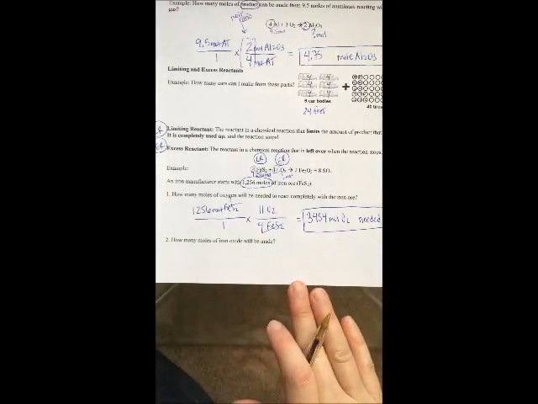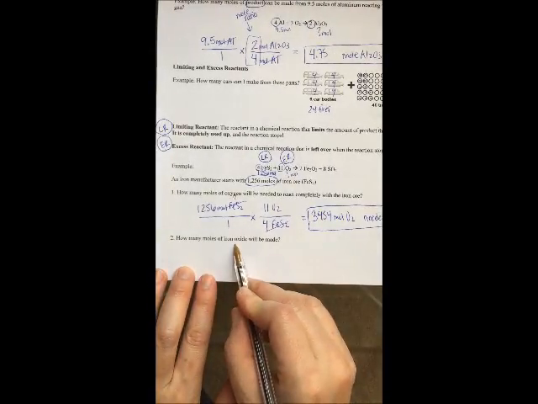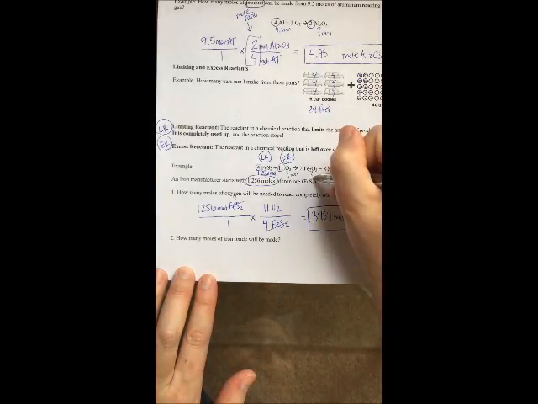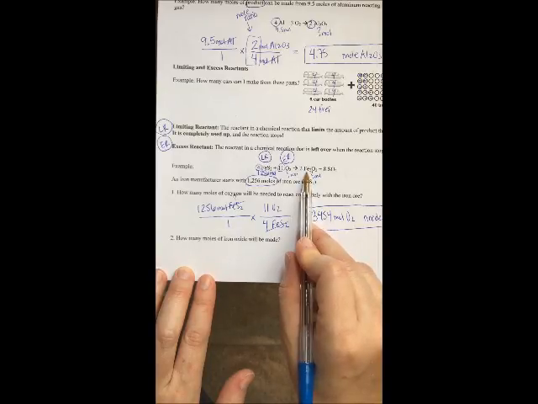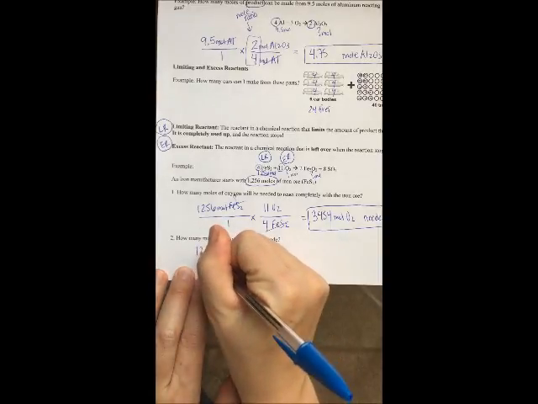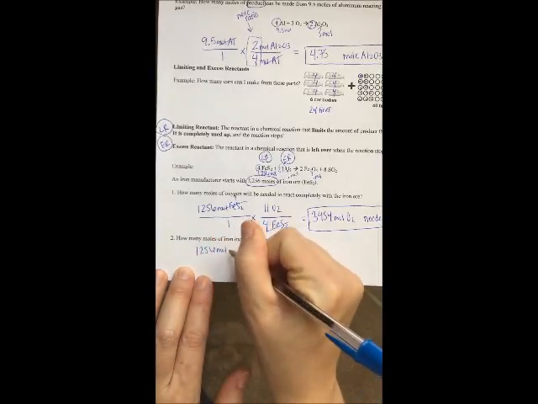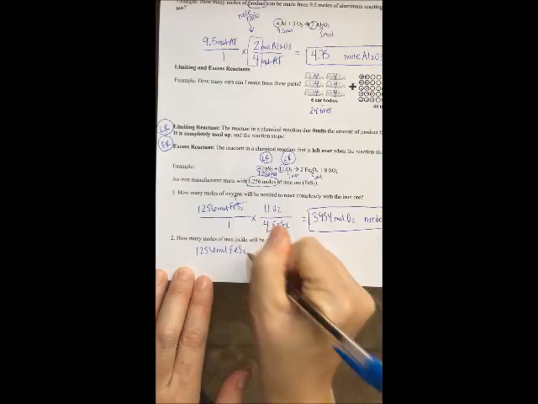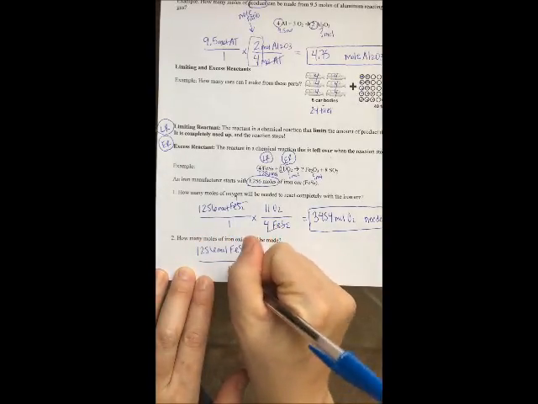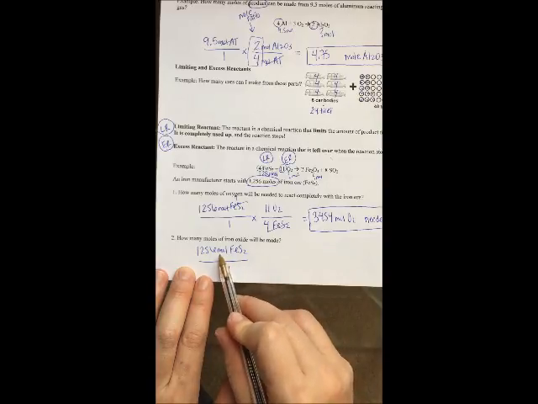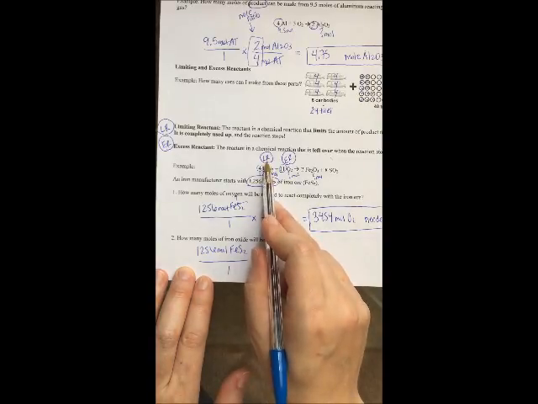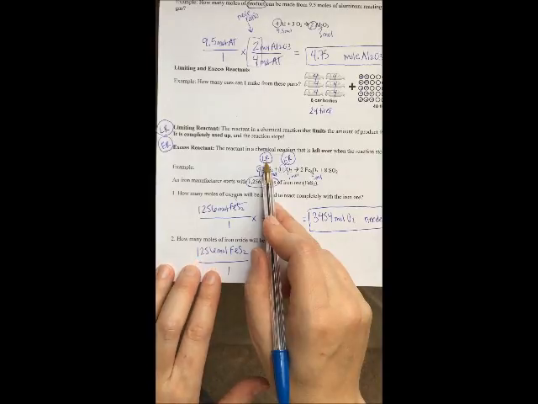The second question they ask us is how many moles of iron oxide will be made? That's this one. So we want to know, how much product could we make? Let's start with what they gave us again. We have 1,256 moles of iron ore. That's what they gave us to start with, and we're going to use that one because that limits the reaction. When it's gone, the reaction stops.